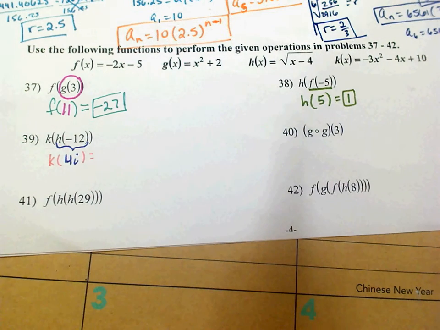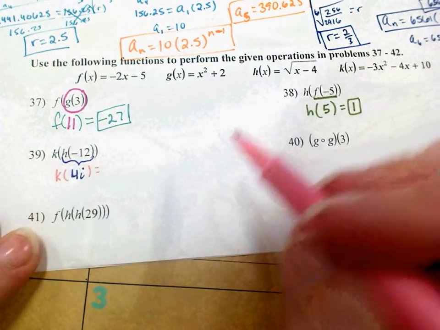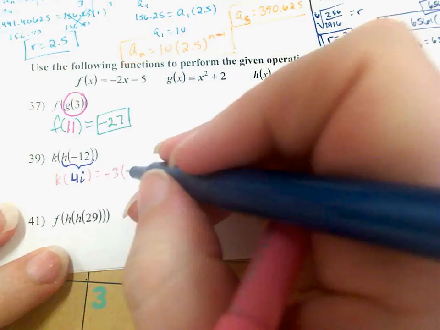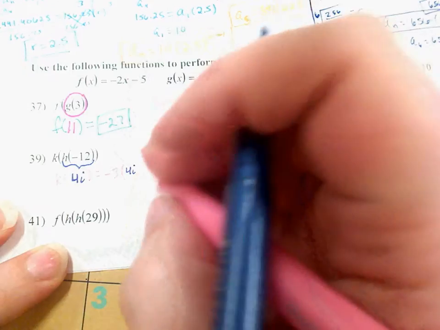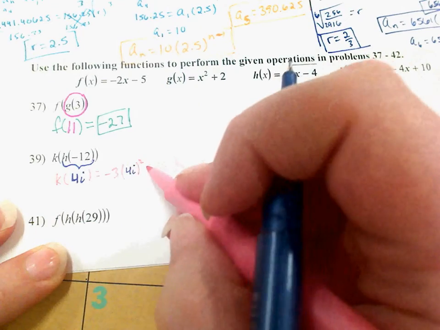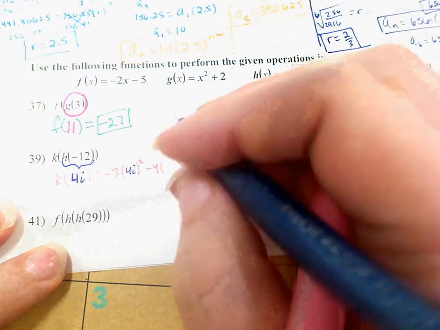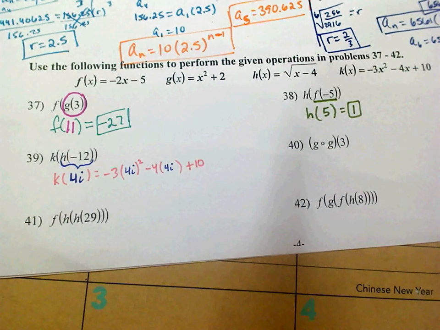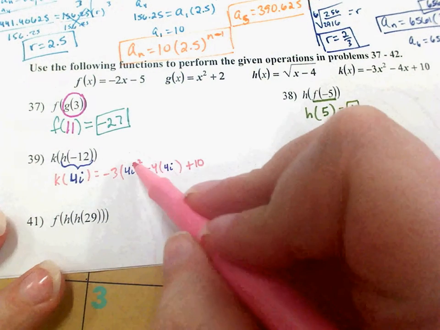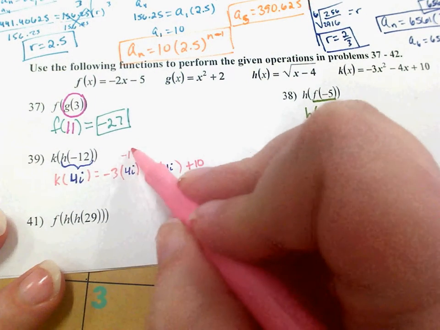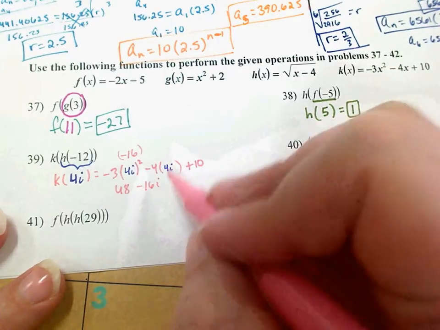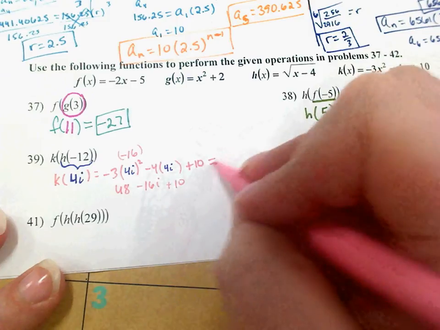So I've got negative 3 times 4i squared minus 4 times 4i, and then plus 10. So I end up with 4i squared is 16i squared, which is a negative 16, so that's a positive 48, minus 16i plus 10, so that is 58 minus 16i.